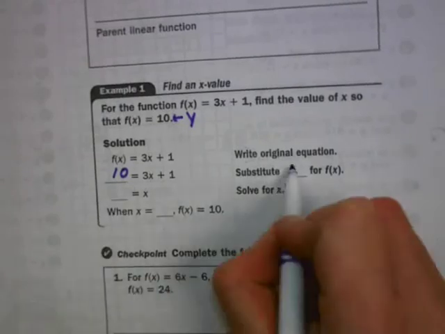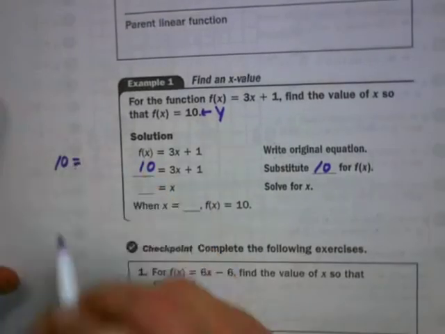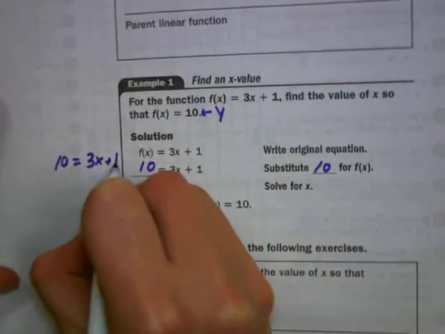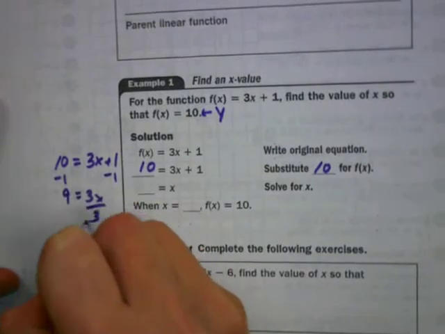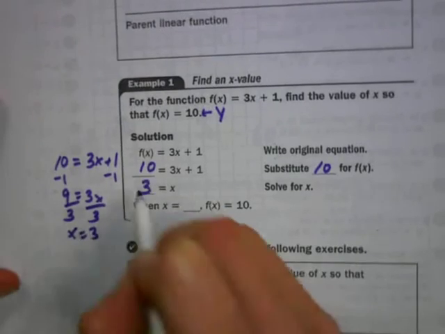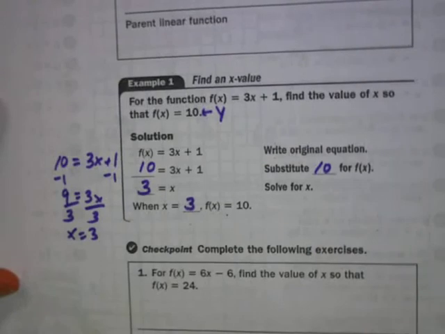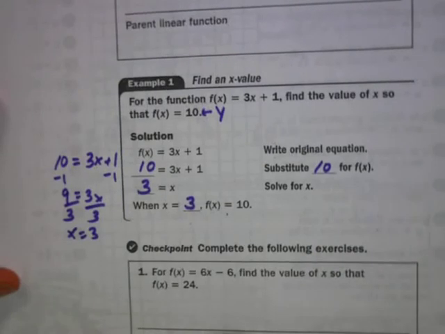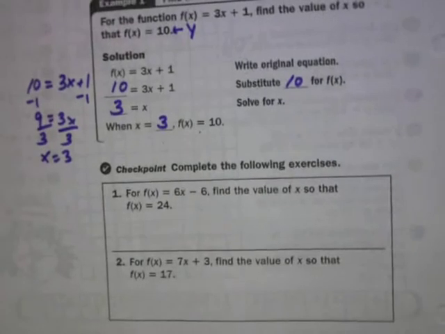So we substitute 10 for f of x, and then off to the side here, I'm going to do my work since they didn't leave us any room. That wasn't very nice. So 9 equals 3x, divide by 3, x is 3. So the input would have to be 3 for the output to be 10. Okay, you're going to do the same thing now down here. Go ahead and pause the video and then come back and check your work.